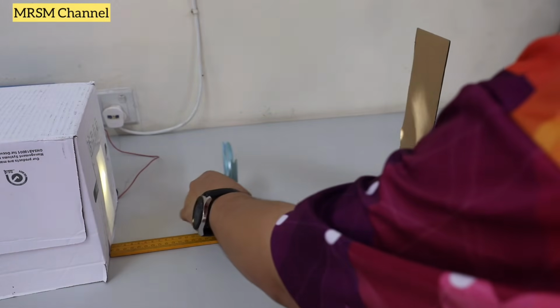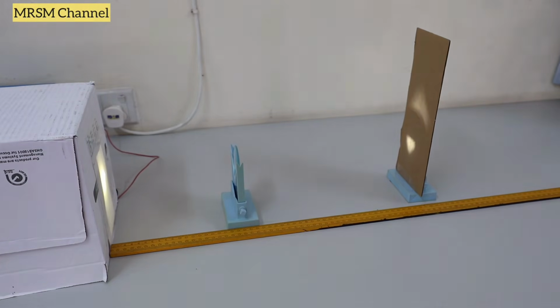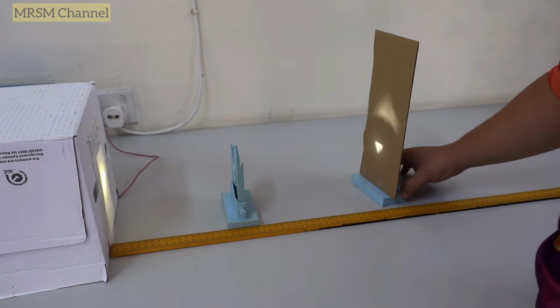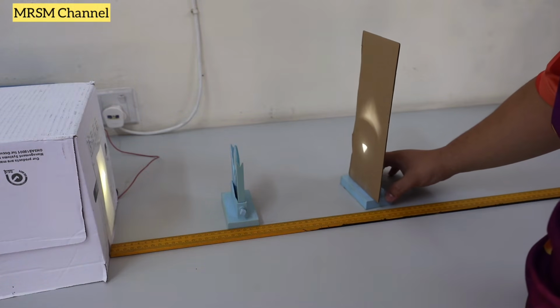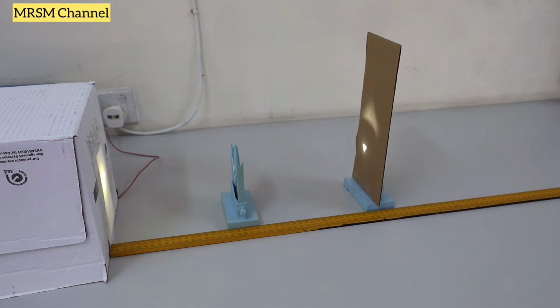Reset the apparatus by placing the lens 20, 25, 30, 35, and 40 cm away from the ray box, and then adjusting the screen accordingly till a sharp image of the aperture is formed. At each step, record the distance between the lens and the screen. Tabulate your data. And now for the results.